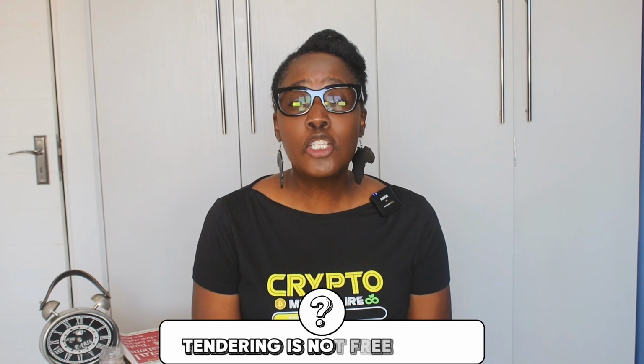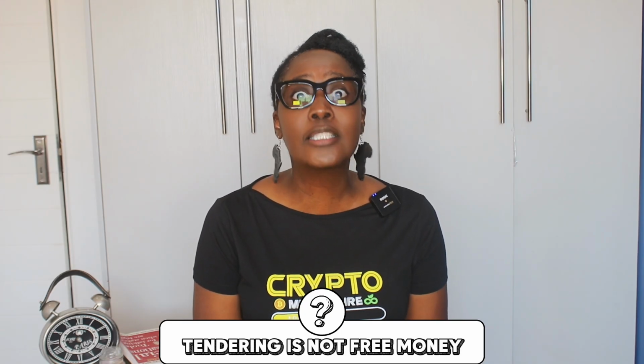The important thing is that you must meet the requirements of the specific tender. You cannot simply see a tender worth millions of rands and say, I want it. You need to be able to provide what the organization is asking for and comply with the conditions of that particular tender.